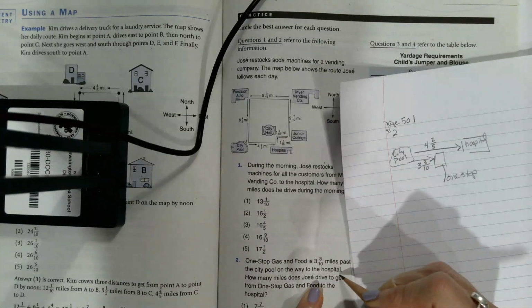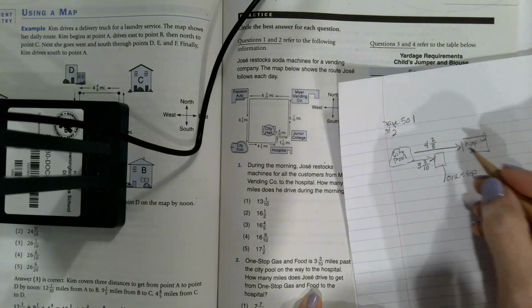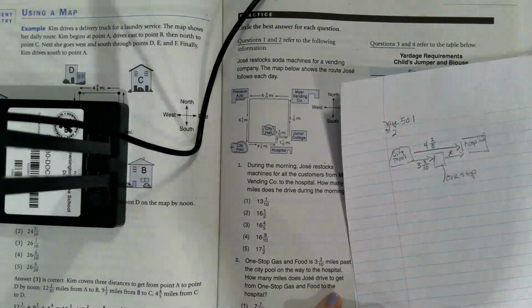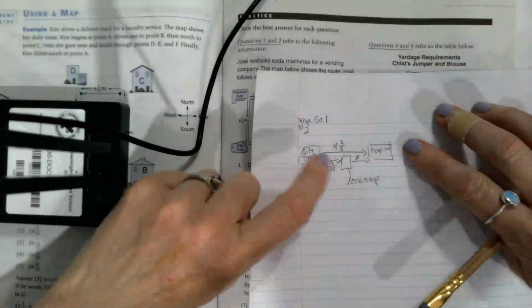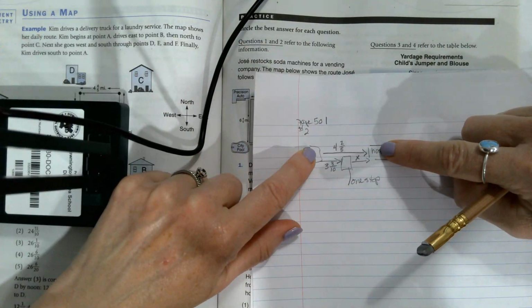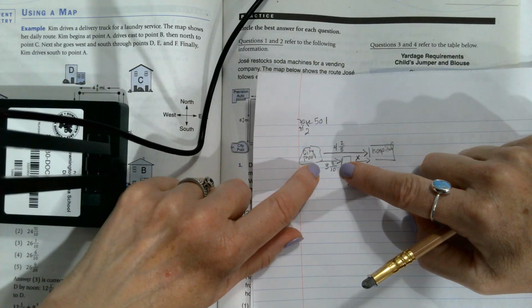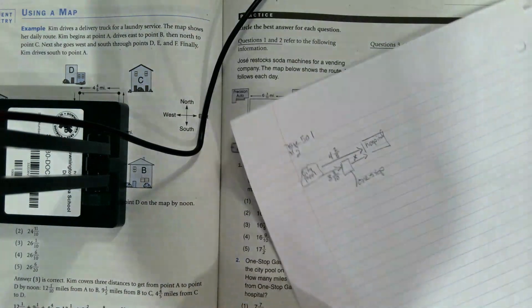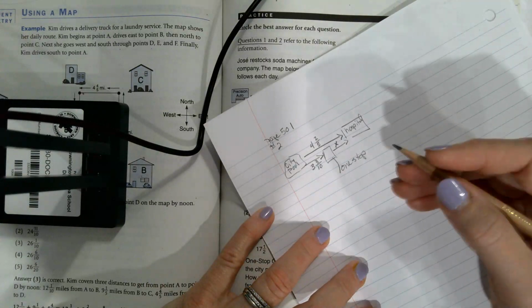And then it says how many miles does Jose drive to get from the one-stop gas to the hospital. So they're looking for that. So the total distance from here to here is 4 2/5 mile. This distance is 3 3/10, and that distance is x. So two ways to do that.